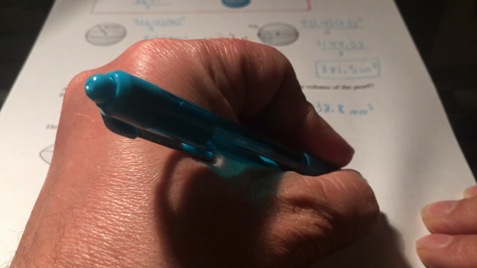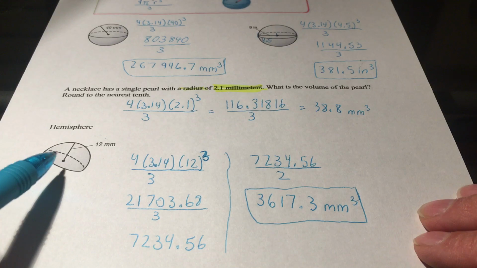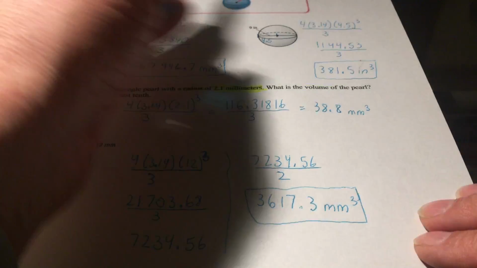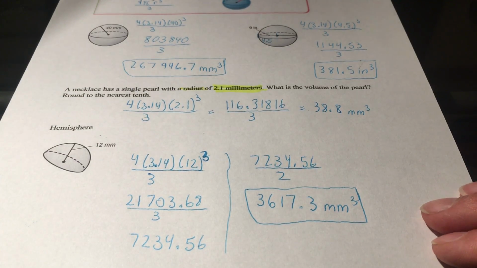Now again, remember, the only time you have to divide by 2 at the end is when you have the hemisphere. When it's a sphere, you just use the formula as it is.